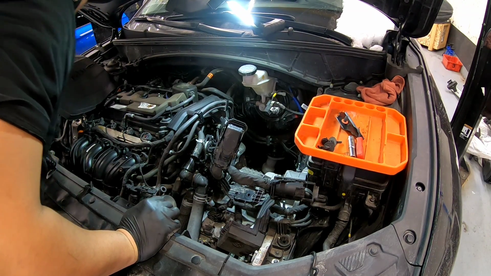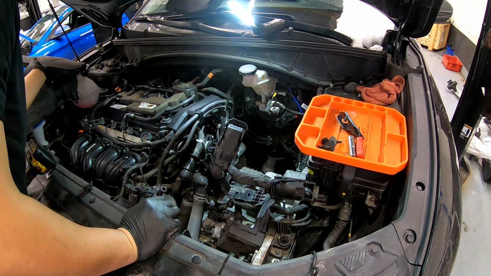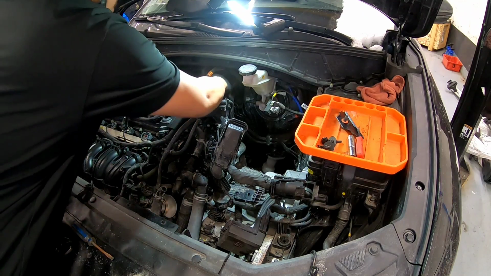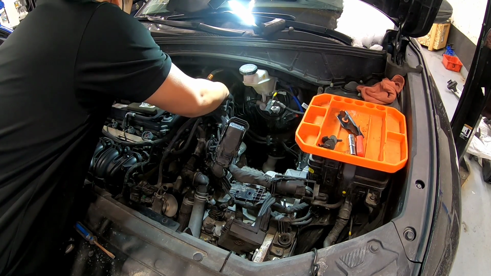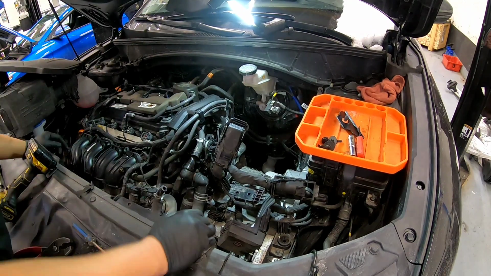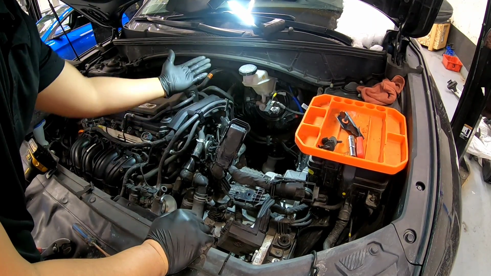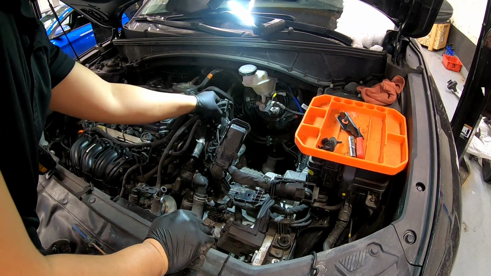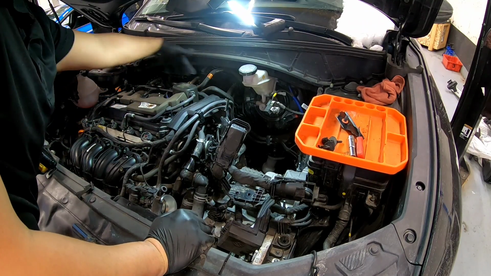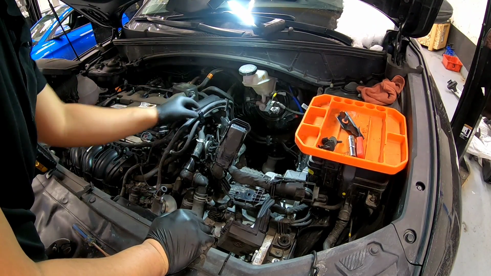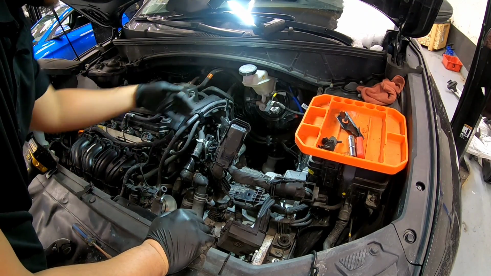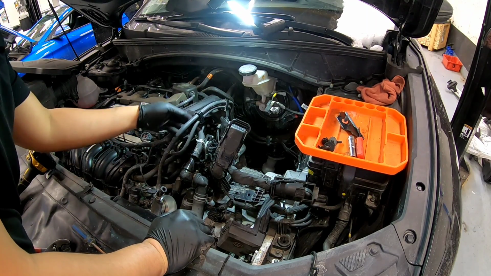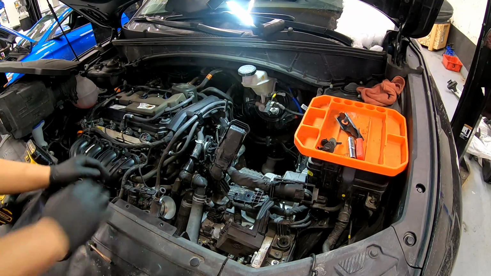So what are we going to do? Do it out here. So maybe what I'm going to do, just move this aside here. There are some connectors on this side of this engine. I think that should be it. And just remove this fuel line going in and a vapor line. Just loosen that up.